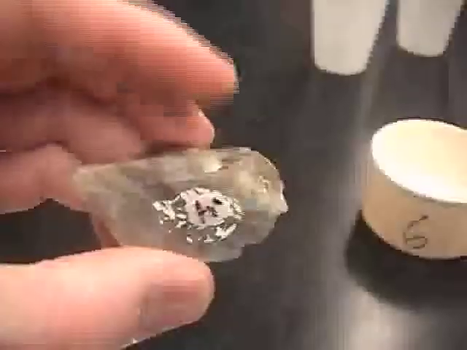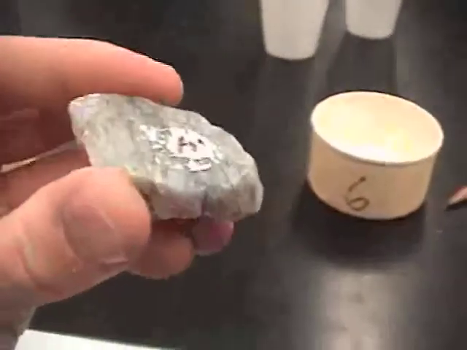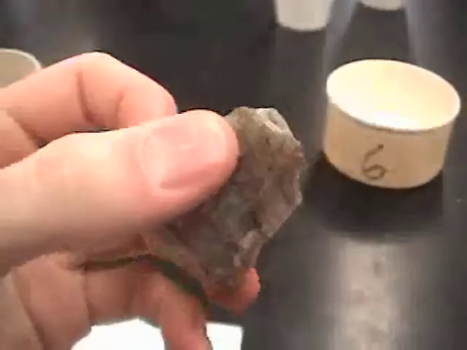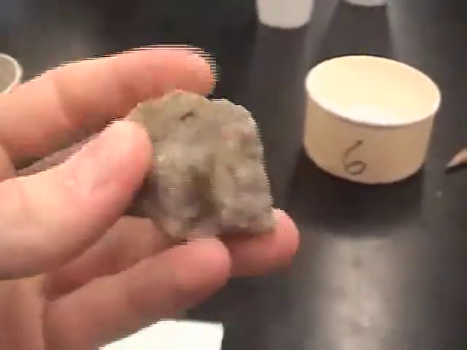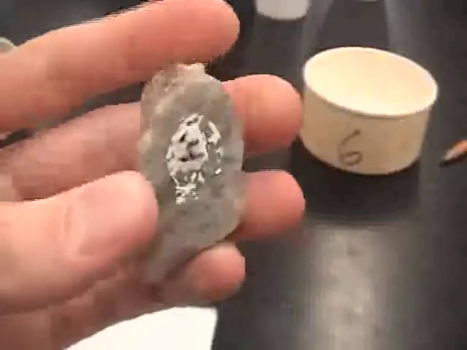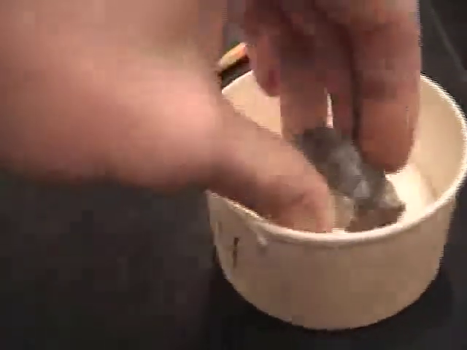Clearly, any idiot could tell this is biotite. Okay, now Labradorite has this pretty sheen to it. So Labradorite.